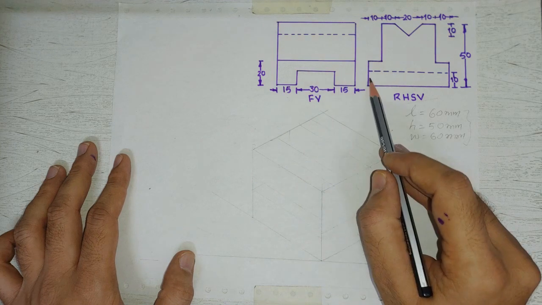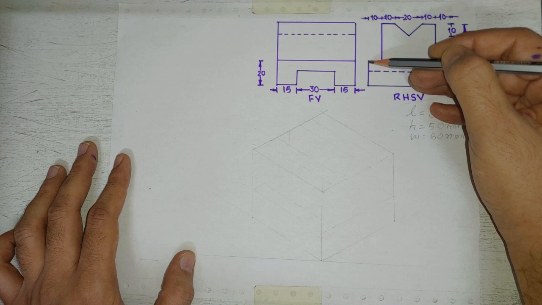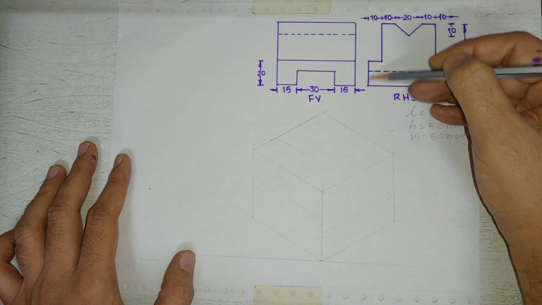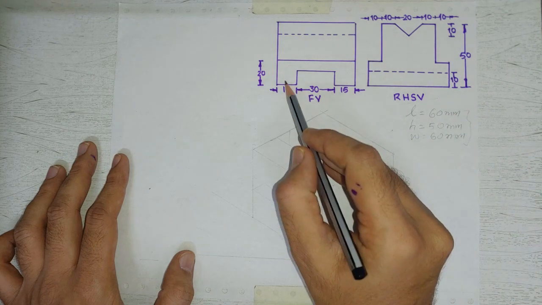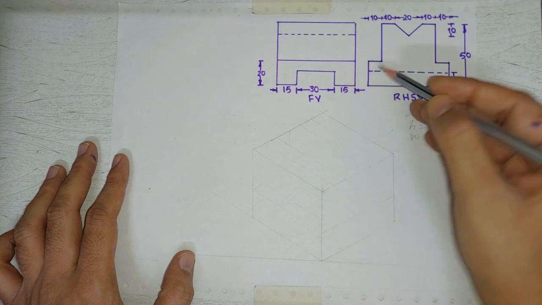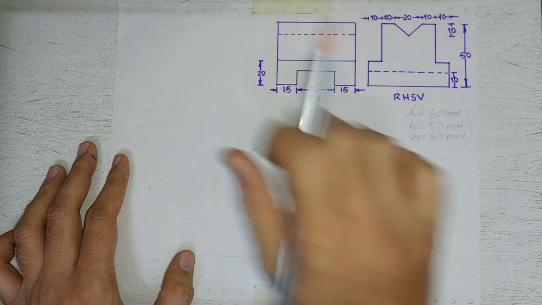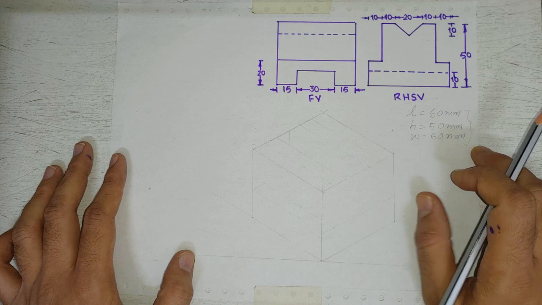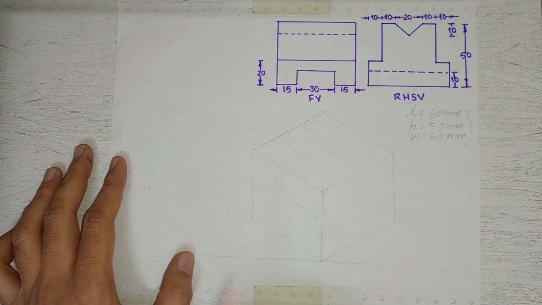Corresponding to that, if we see the right hand side view, we can see that there is a vertical line, right? So that means this whole face is represented by a single line in the right hand side view. That means this is a straight surface. So we can draw this surface by the given measurements over here.